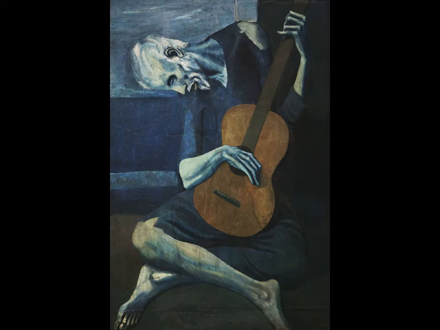Here we have another monochromatic artwork, the guitar player that we saw in last week's lecture. Now that you understand values, the guitar player and the wall behind him are in blue, the floor and the guitar are in brown, so this is certainly monochromatic.